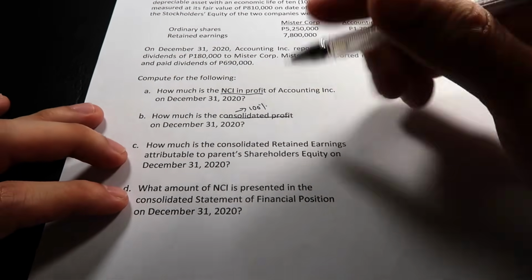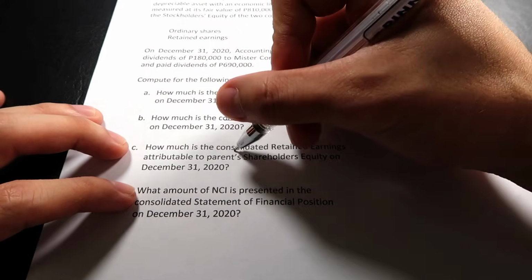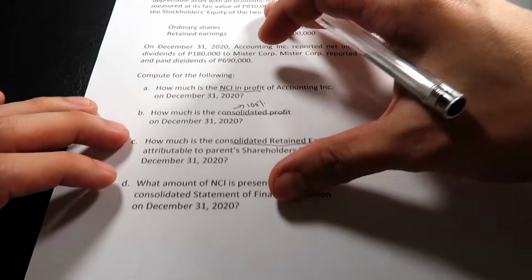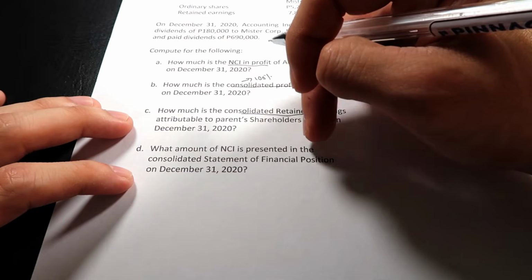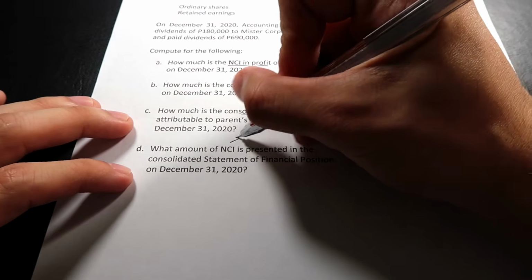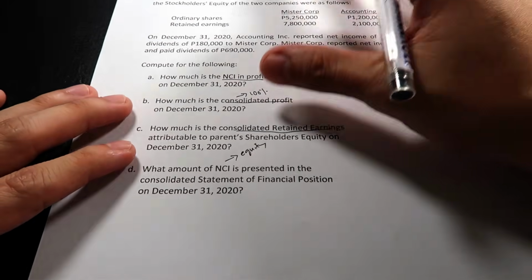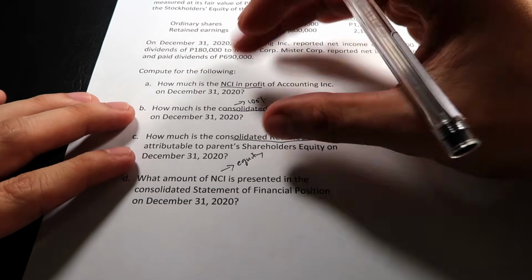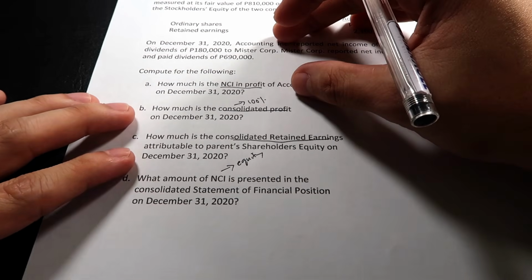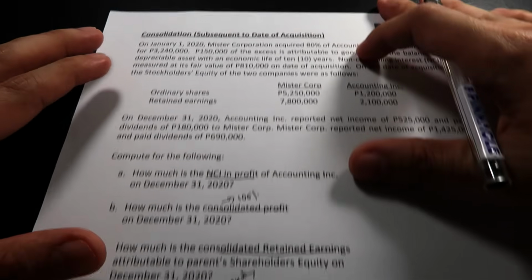Alright? How much is the conso retained earnings attributable to parent? When you say conso retained earnings, kung ilang percent owned lang siya by the parent. Okay? And then what amount of NCI is presented in the conso statement of financial position on December 31? We know NCI is an equity account that will appear in the consolidated financial statements. Just to review, di ba, yung NCI, hindi siya mag-a-appear sa separate FS, right? Only in the conso FS. Gets? Okay, let's read the given.